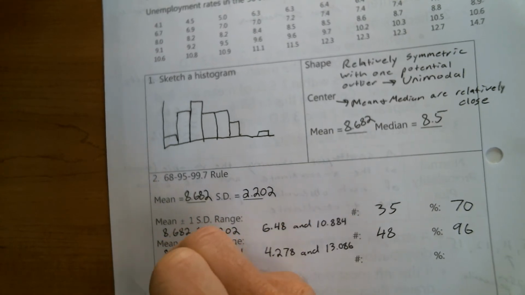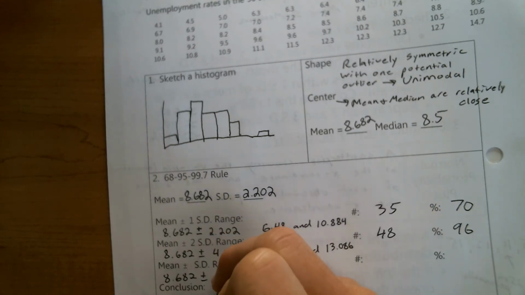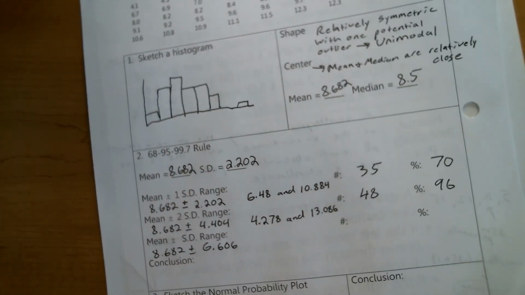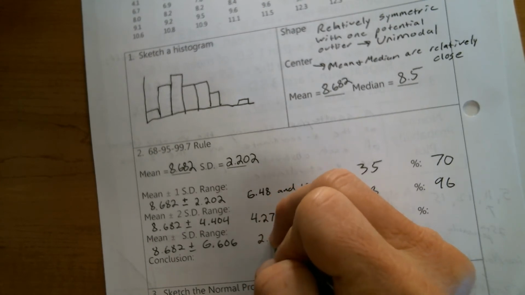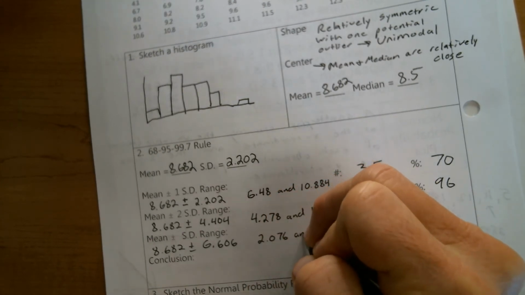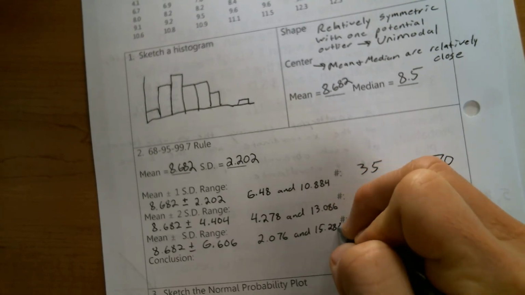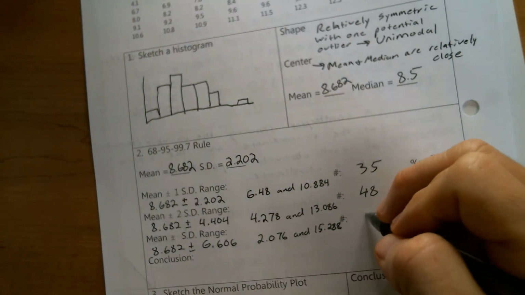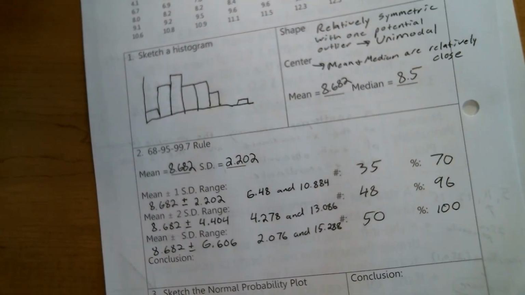So 8.682 plus or minus this time 6.606, which is just 3 standard deviations. And that would give us a range from 2.076 up to 15.288. All right, and with that range, we are capturing all 50 observations, which works out to be 100%.